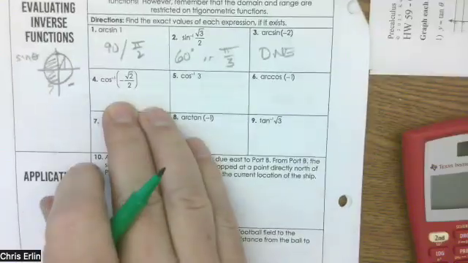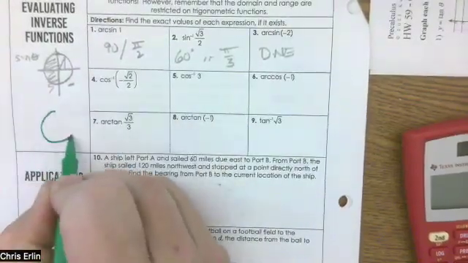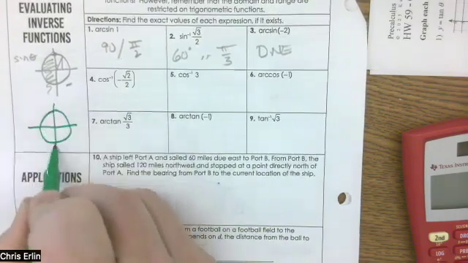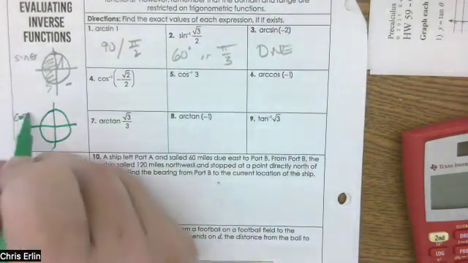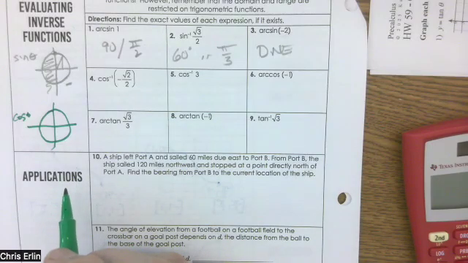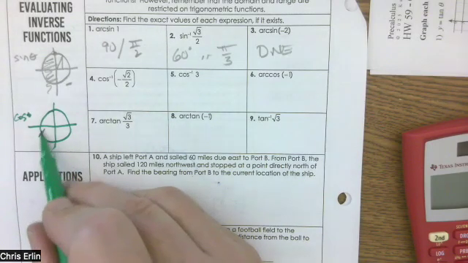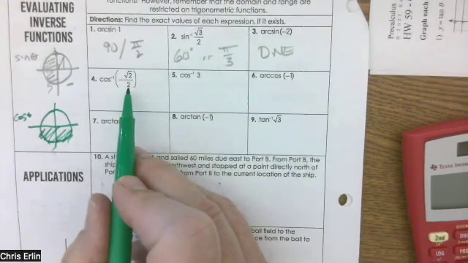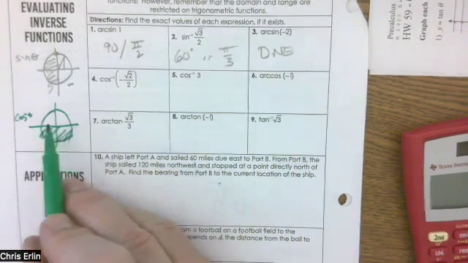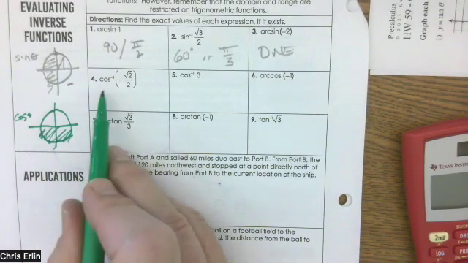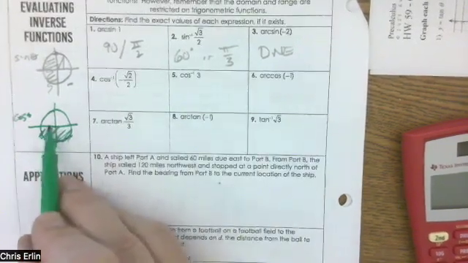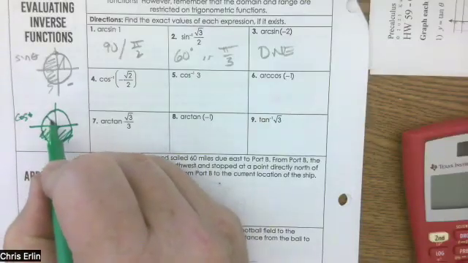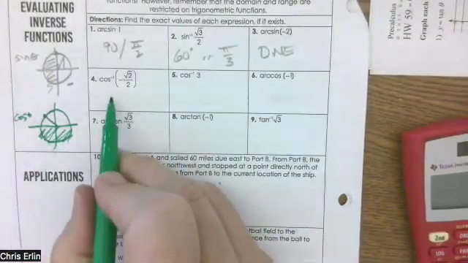Take a look at number 4 here. Now we're doing the cosine. So we need a different vision. What quadrants are valid for cosine? 1 and 2. This one's easier for us. So when I see negative root 2 over 2, again, does that feel like a common unit circle value? It does. Which quadrant, 1 or 2? It's got to be in 2 because cosine is the x value. So we're saying negative root 2 over 2. What's that value?